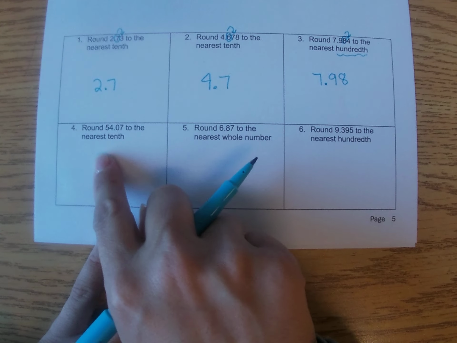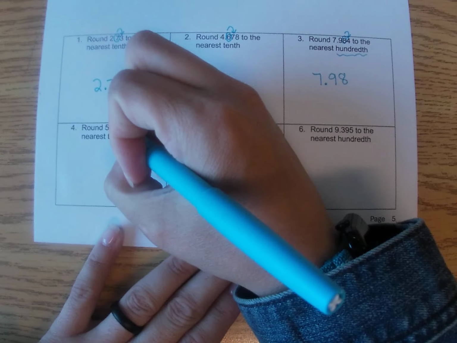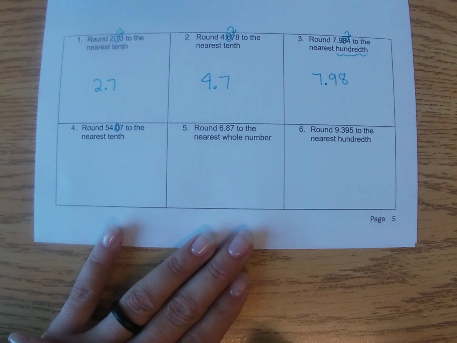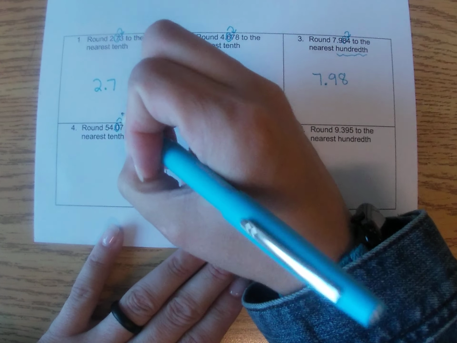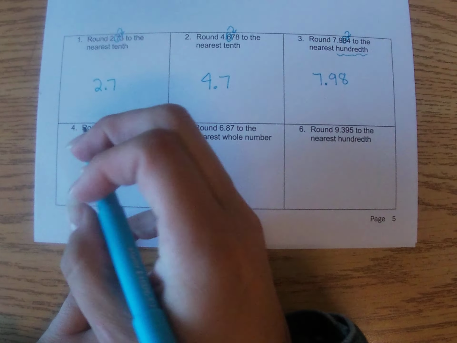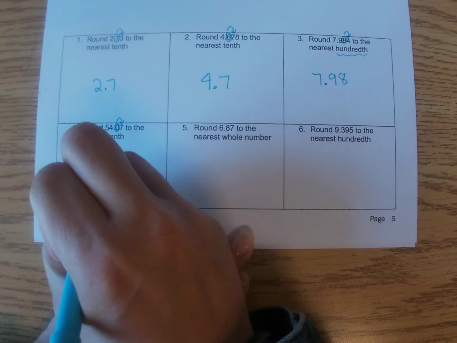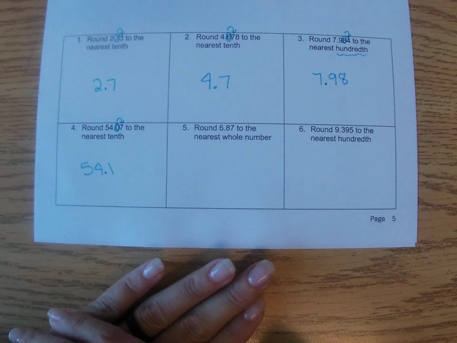Okay, so number 4, round to the nearest tenth. So again, that's my first number after the decimal point. So I'm going to look right next to it. That's a 7. A 7 tells me to bump this up. So this is going to be a 54.1.